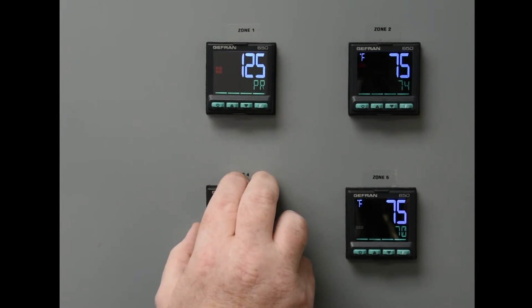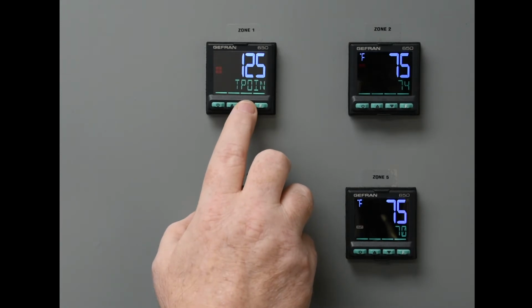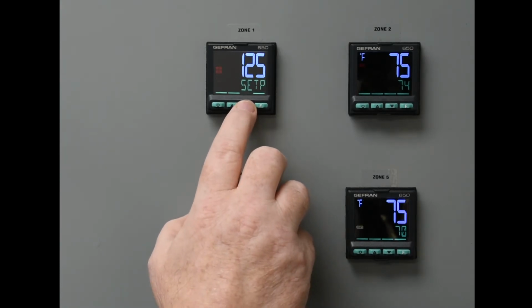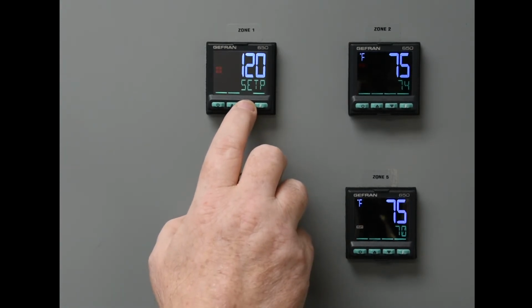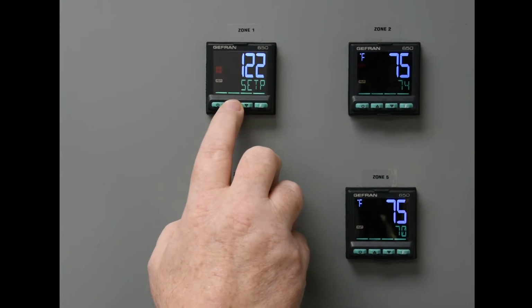Set point, SET, should be on the display. Use the arrow key to program the first set point temperature. For this example, 125F.